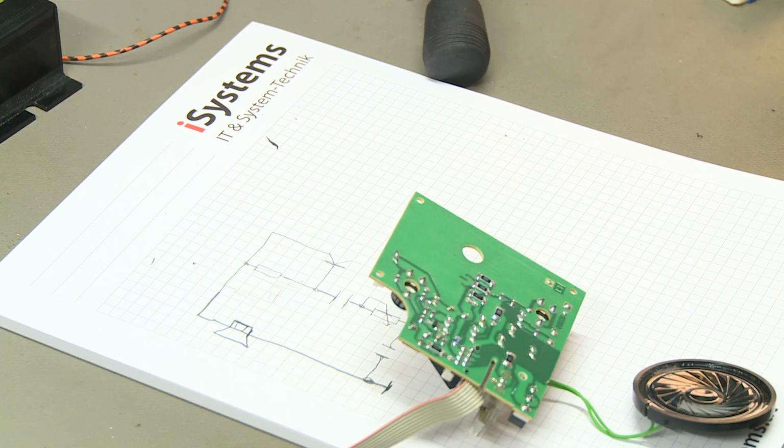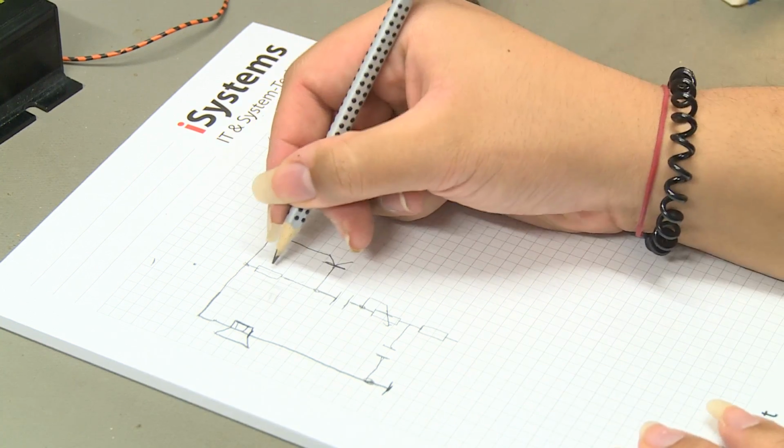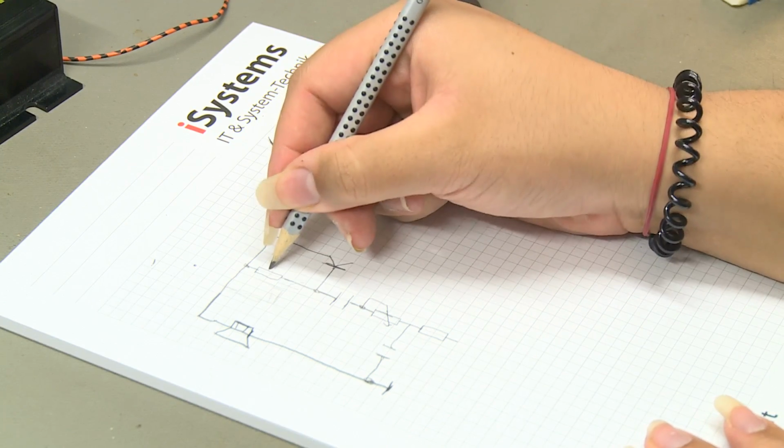So 223 means we have a significant number of 22 multiplied by 10 to the power of 3, so that's 22 kilo ohms over here, the top one.